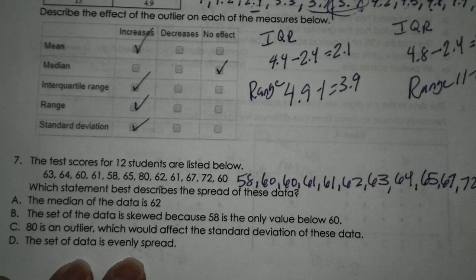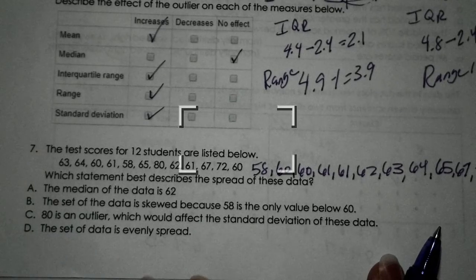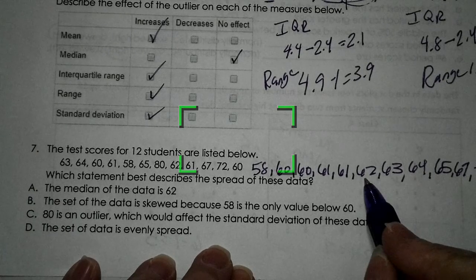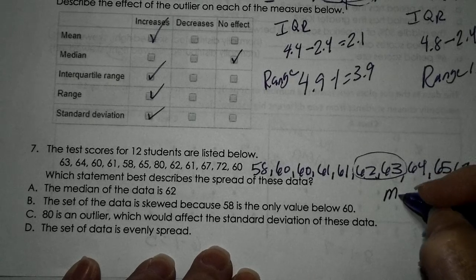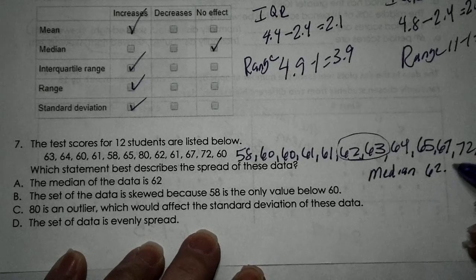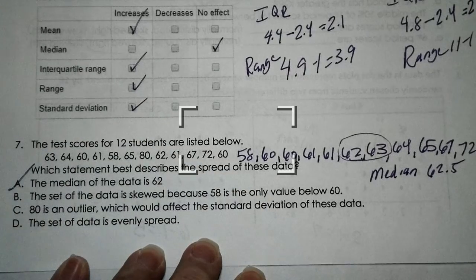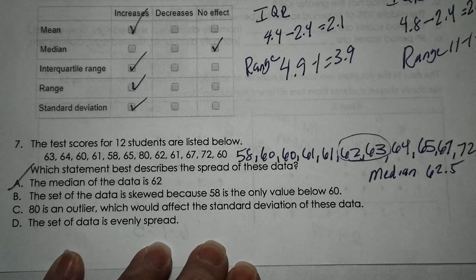All right, so it says the median of the data set is 62. Well, these two are my two middle data points, so that would be the median is actually 62.5, so we know A does not work. The set of the data is skewed because 58 is the only value below 60.